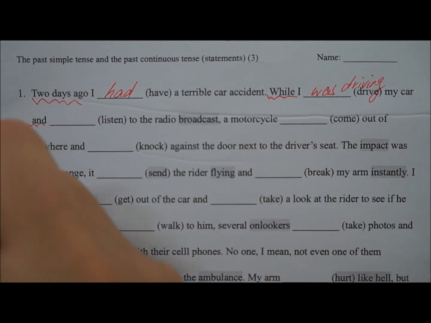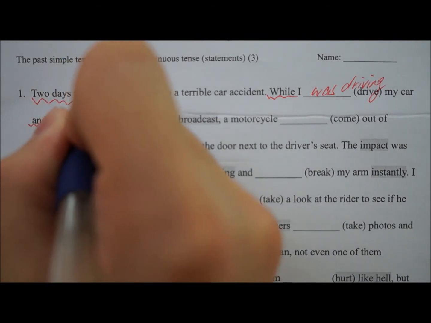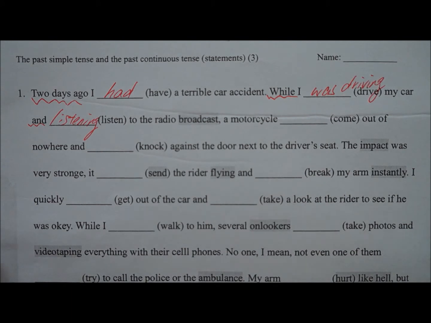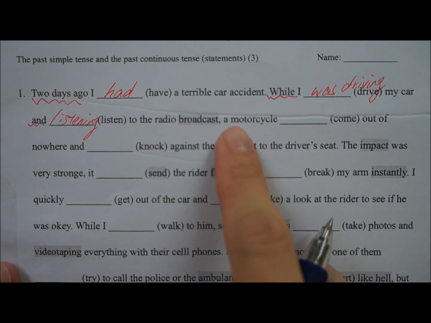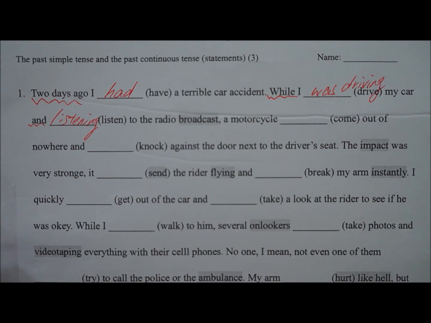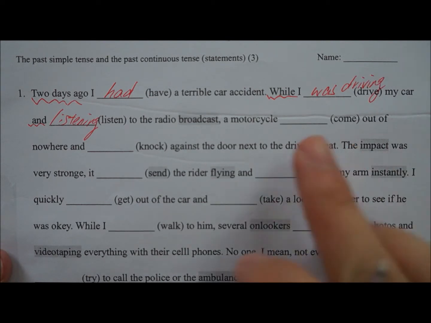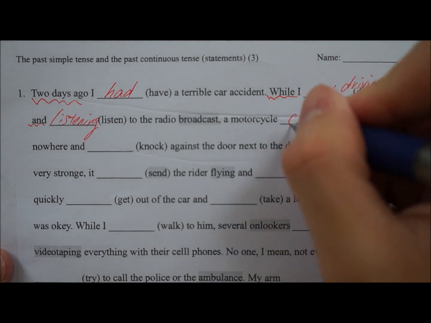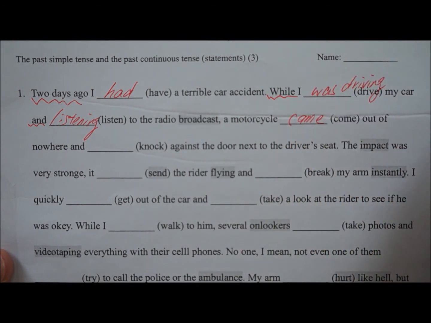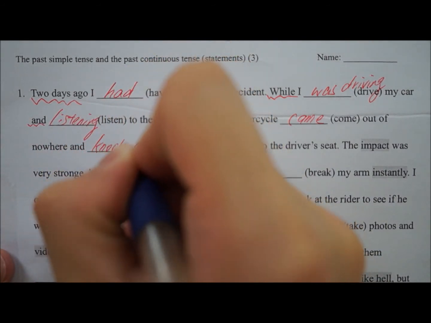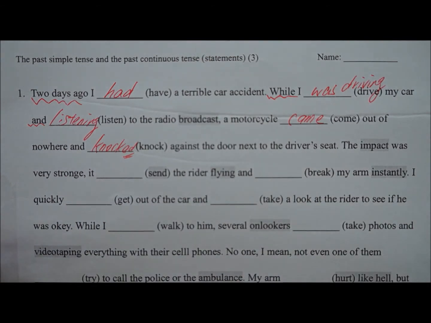So while I was driving and listening, they share the same be, was, were, to the radio broadcast. A motorcycle out of nowhere and against the door next to the driver's seat. You can see the following sentence, unlike the previous one, is a relatively short action. So we use past tense here. The past tense of come is came. The motorcycle came out of nowhere, and the past tense of knock is a regular verb, so add ed: knocked against the door next to the driver's seat.